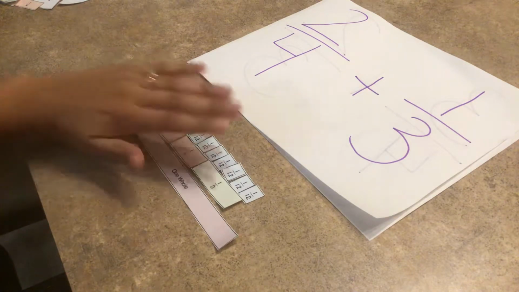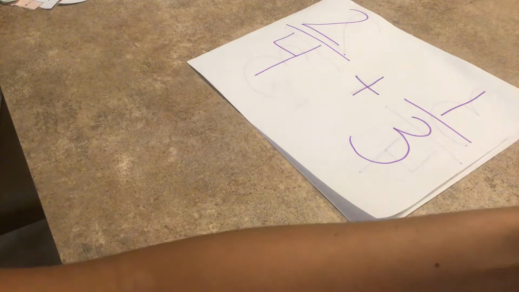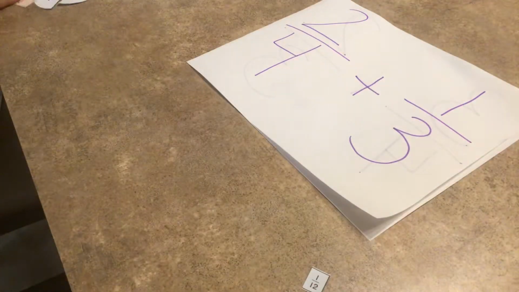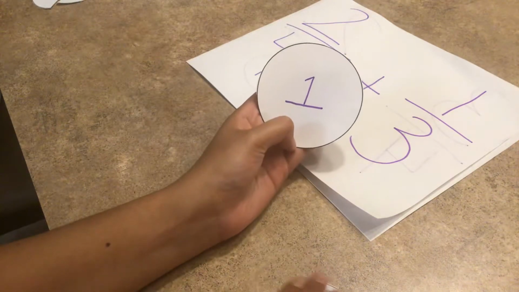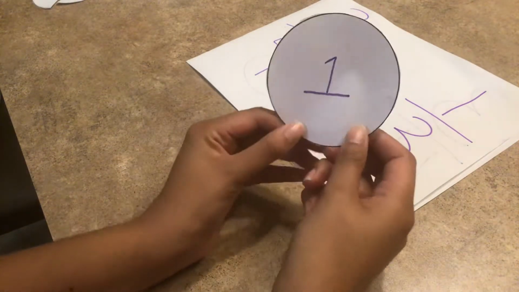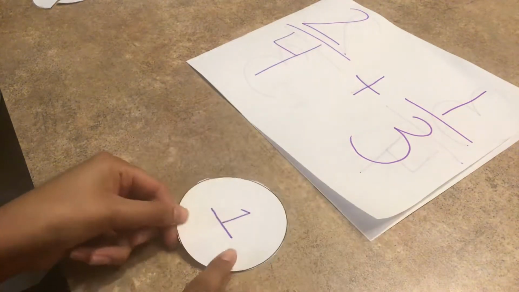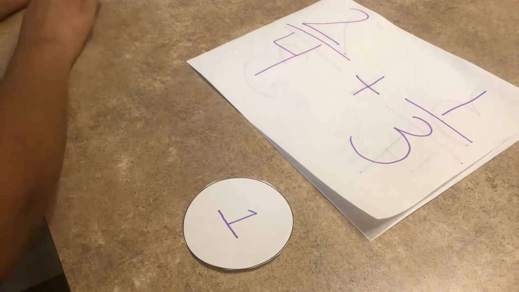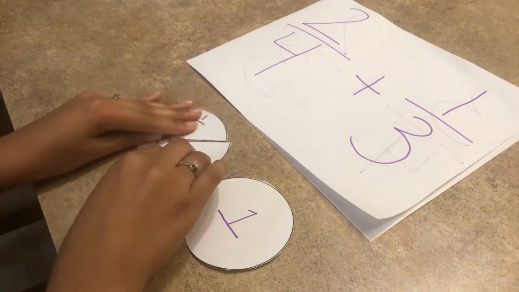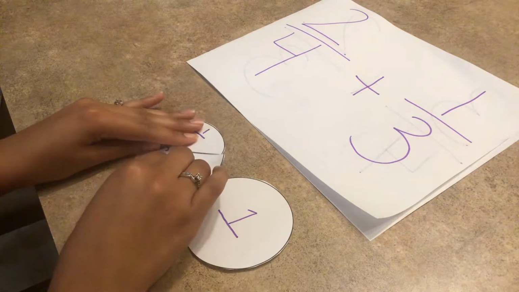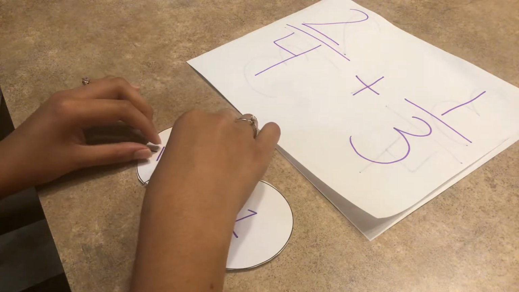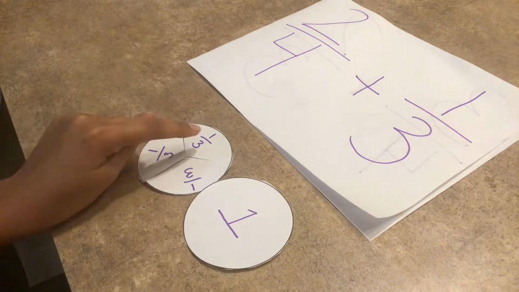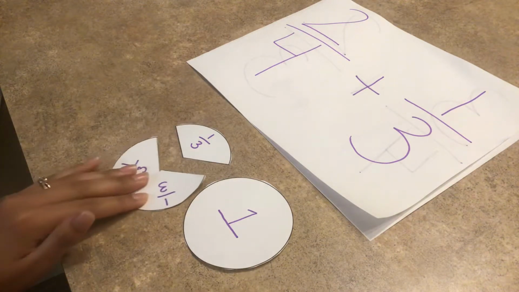But now I want to show you another way to do it. Now this other way is going to be by doing an area model. Here I have 1 whole circle. 1 whole. This represents 1 whole. Now I have another whole circle, but this one is cut up into 3rds. So our unit fraction would be 1/3.